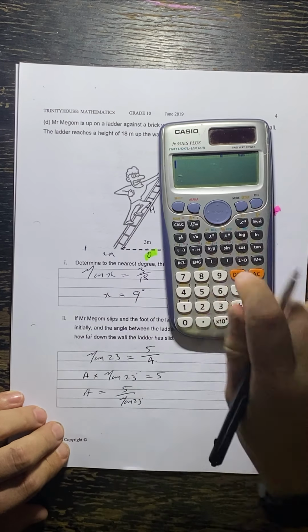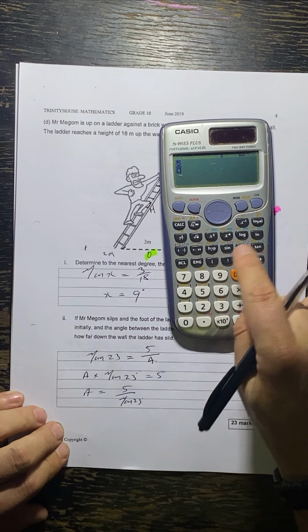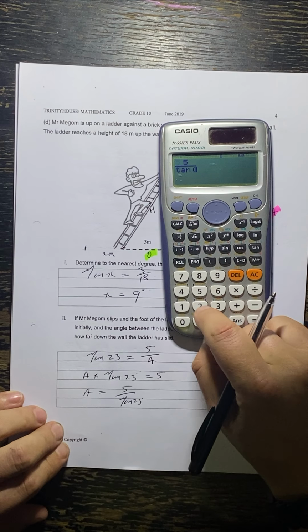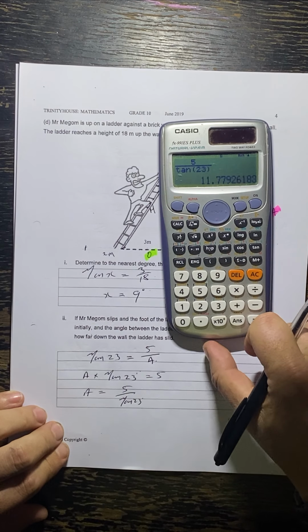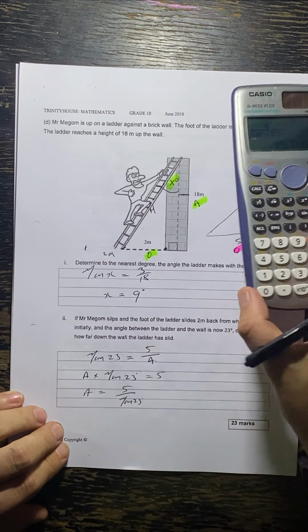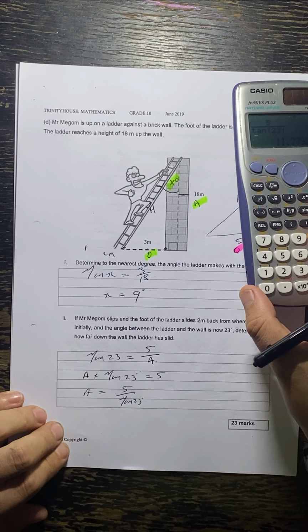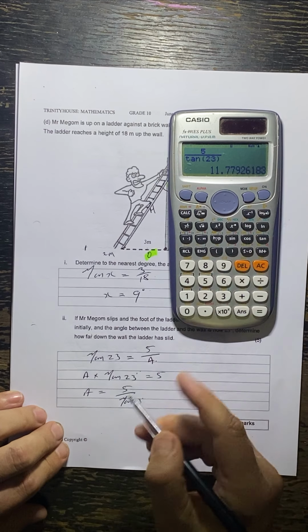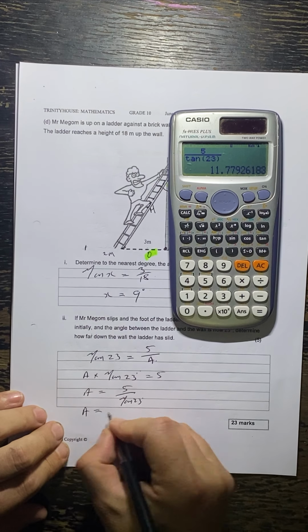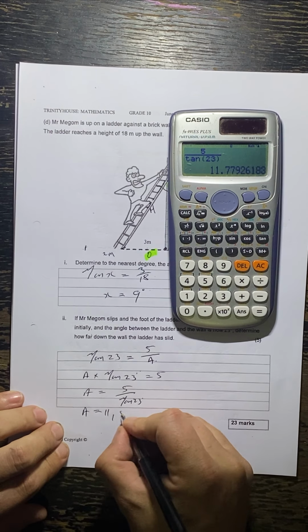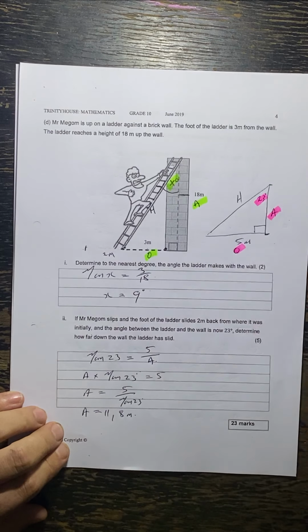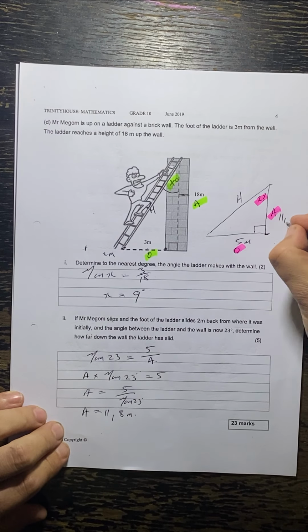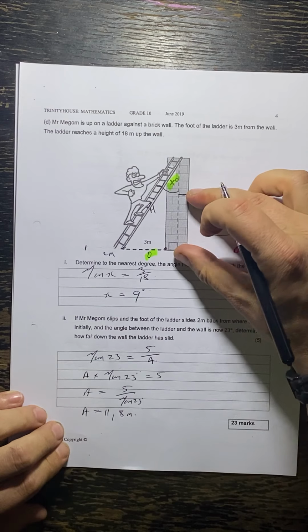Okay, so we get 5 over tan 23. And I just want to see here. Okay, so I'm going to round this off to 1 decimal. So A is equal to 11,8 meters. So now that means that this length over here is 11,8 meters, which is that length over there.